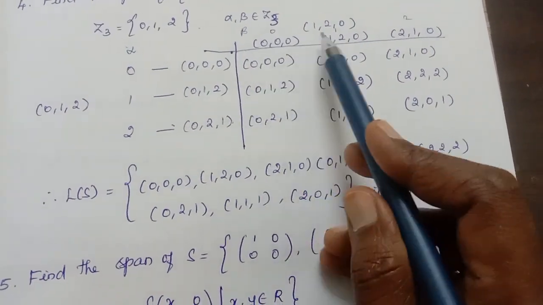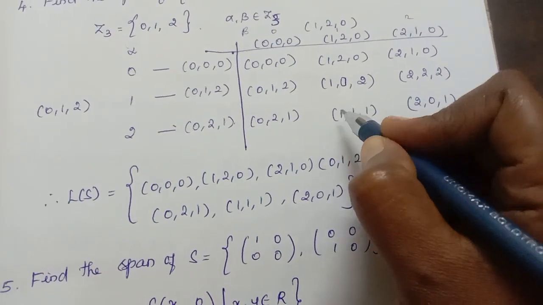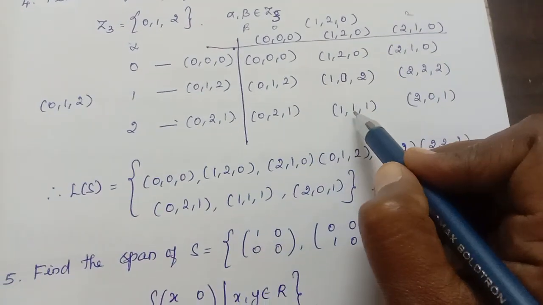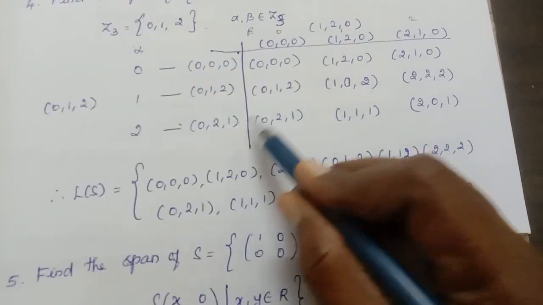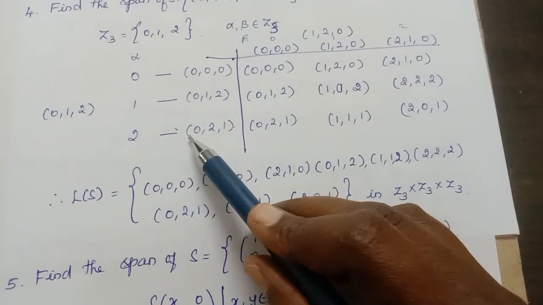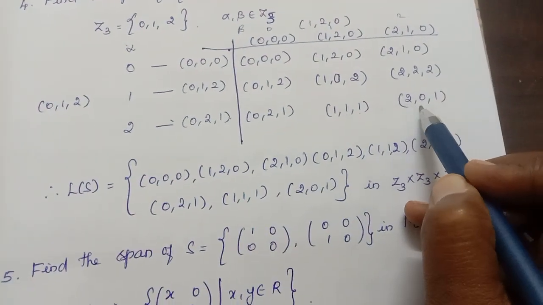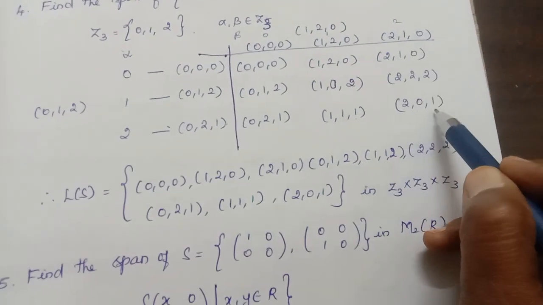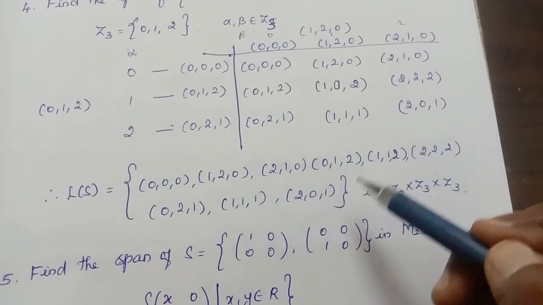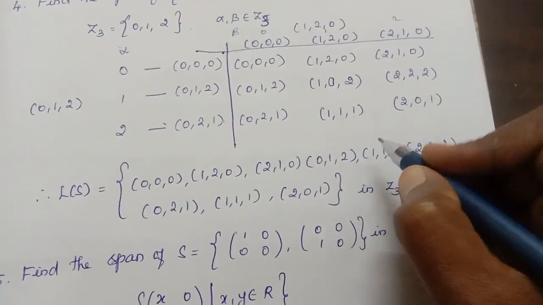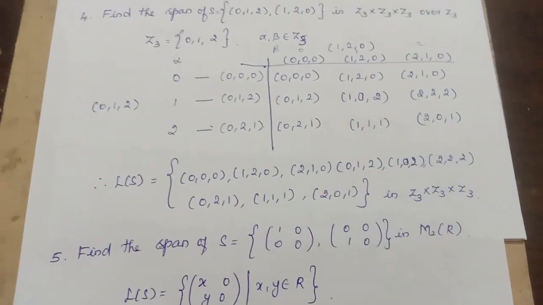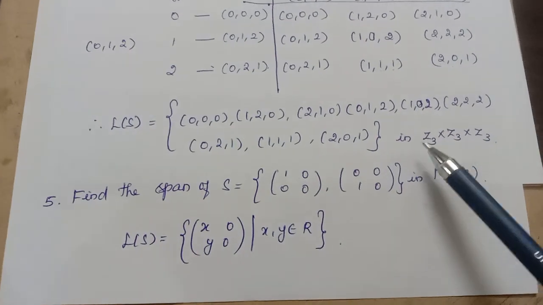Next one, 0 plus 1 is 1 and 2 plus 2 is 4. Instead of 4 you should write 1 and 1 plus 0 is 1. Next one, 0 plus 2 is 2 and 2 plus 1 is 3. Instead of 3 I put 0 and 1 plus 0 is 1. So these are the 9 elements which are generated by the set. Okay, right? So these are the 9 elements which are obtained from the span of the set.